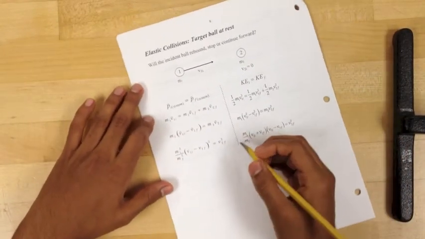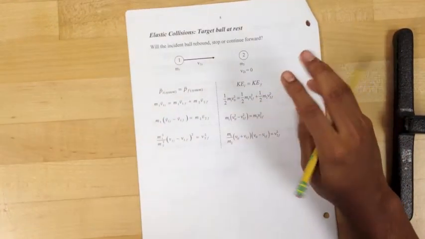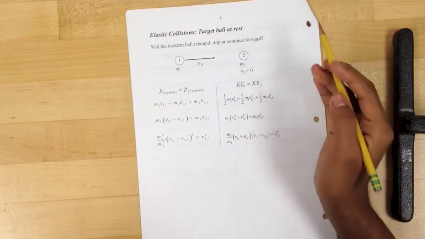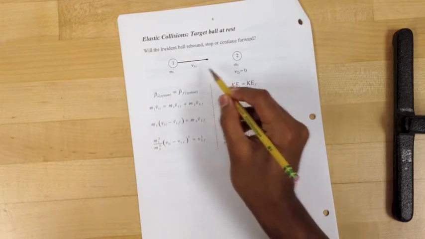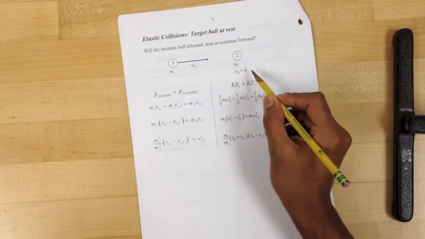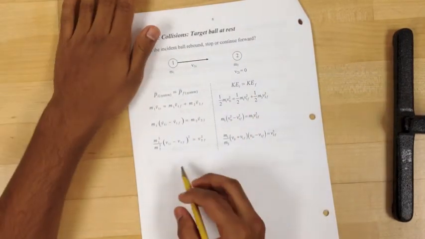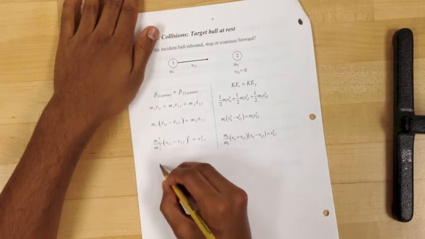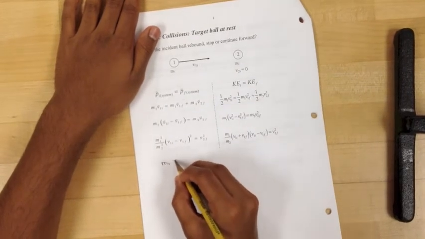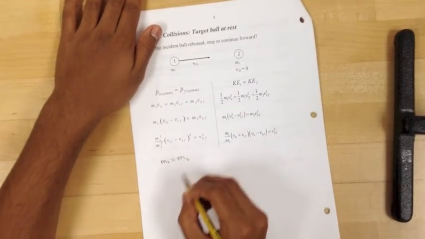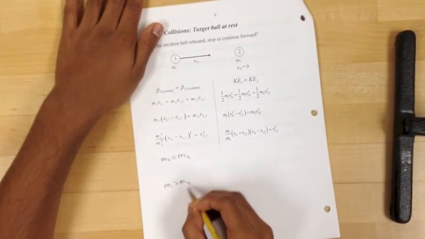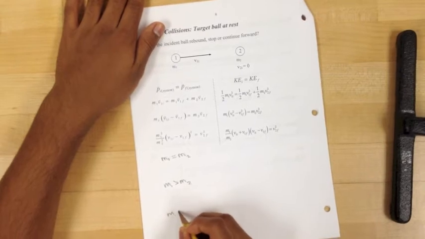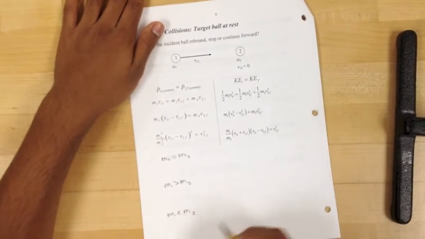Let us begin. There are three cases if the second ball is stopped. Mass 1 with velocity 1, and mass 2. Mass 1 equals mass 2, mass 1 greater than mass 2, and mass 1 less than mass 2.